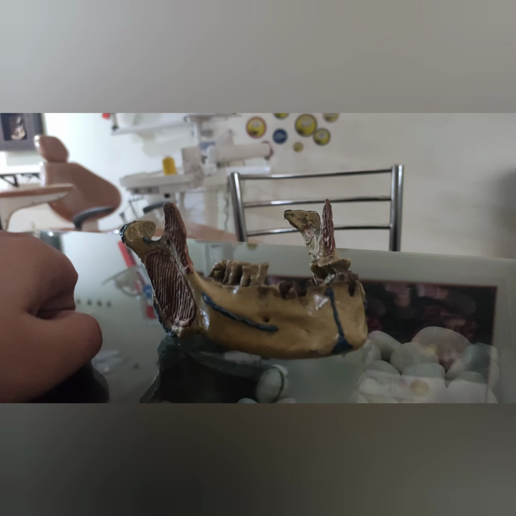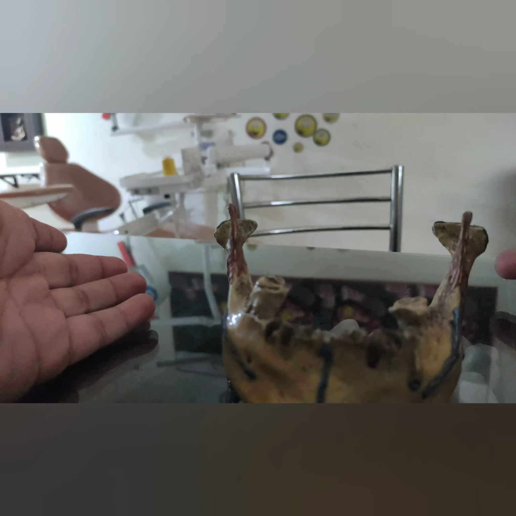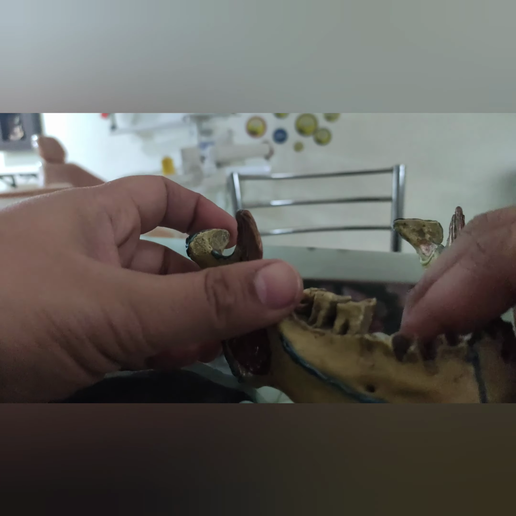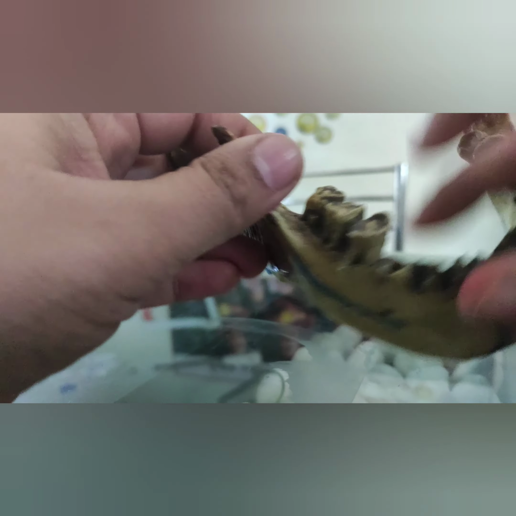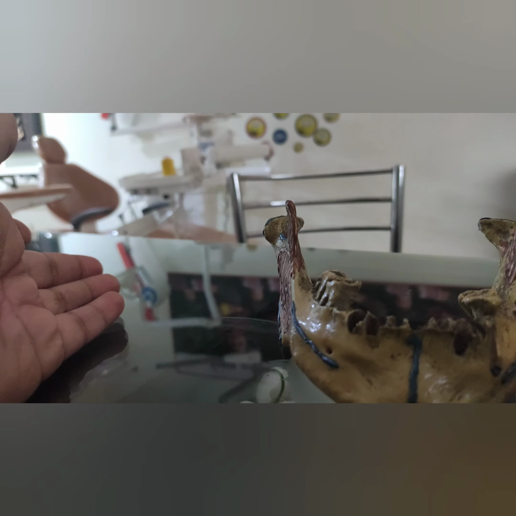Hello guys, so today we are going to learn about the anatomy of mandible. Let me give you a short introduction. This is mandible. The mandible or lower jaw is the largest and strongest bone of the face. It develops from the first pharyngeal arch.